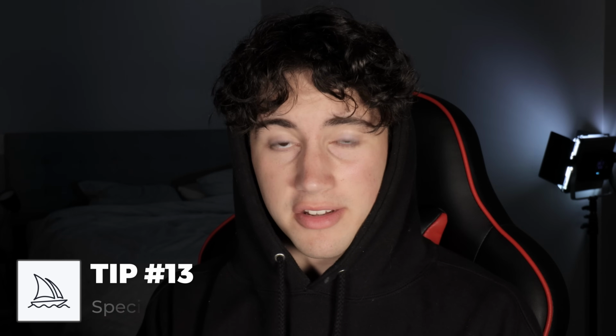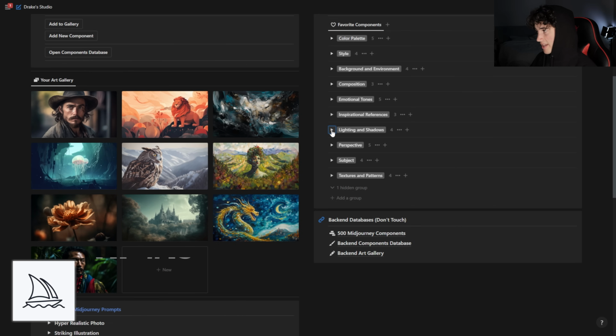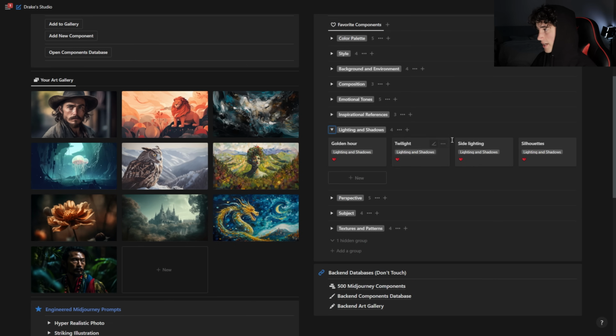Midjourney tip number 13 is to specify any lighting conditions that you want. For example, in my components database, I have over 50 ways that I can light my images. These are 4 of my favorites that I like using a lot. So what kind of lighting do you want to use for your image? Is it golden hour, twilight, side lighting, silhouettes, morning light? You've got to be specific if you want the light coming in from a certain angle.